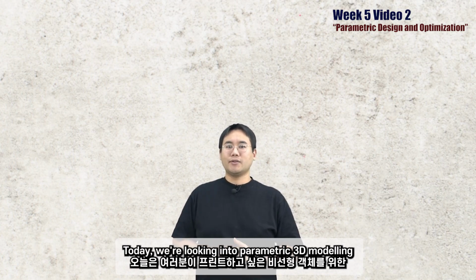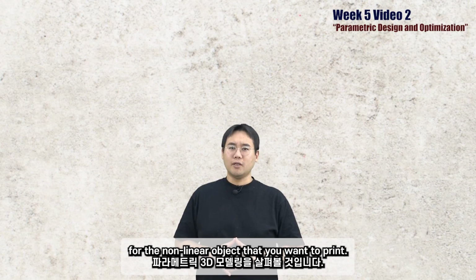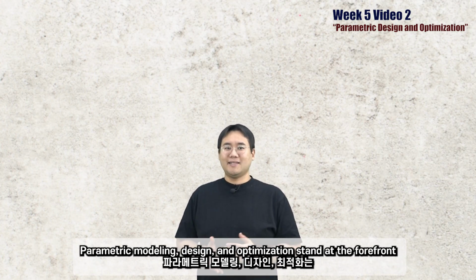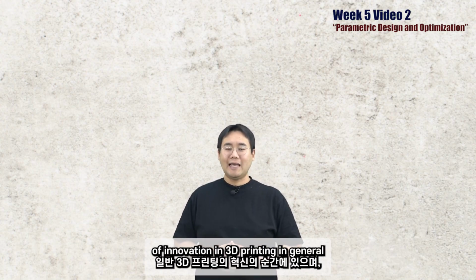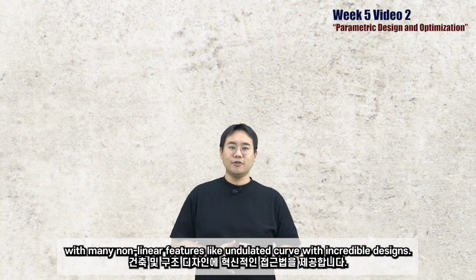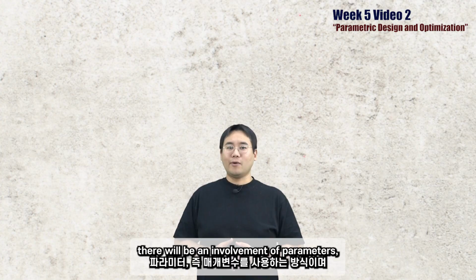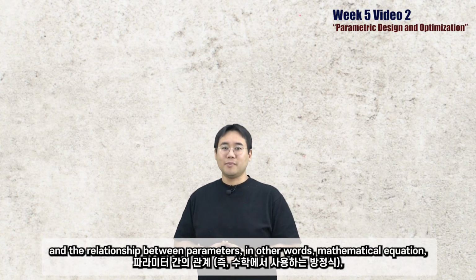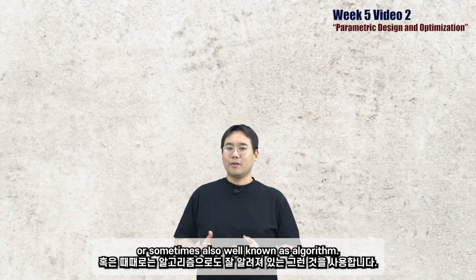Today we are looking into parametric 3D modeling for the nonlinear object that you want to print. Parametric modeling, design, and optimization stand at the forefront of innovation in 3D printing in general, offering a transformative approach to architectural and structural design with many nonlinear features like undulated curves with incredible designs. As the name implies, there will be an involvement of parameters and the relationship between those parameters. In other words, mathematical equations, or sometimes also known as algorithms.